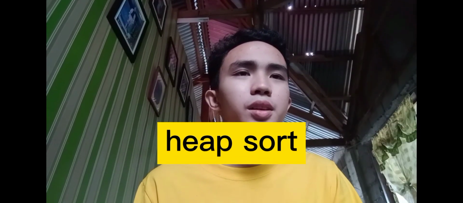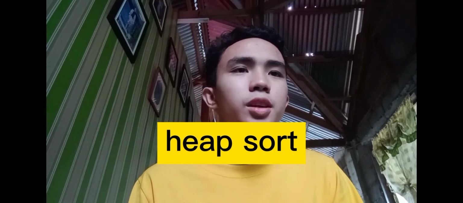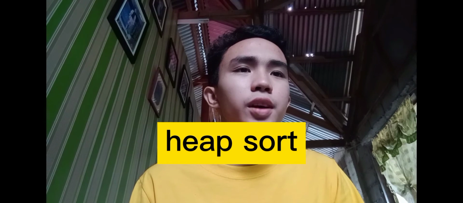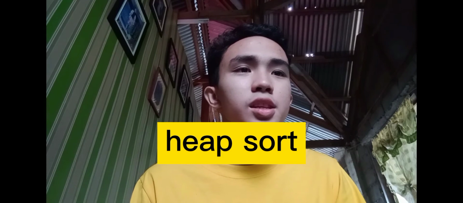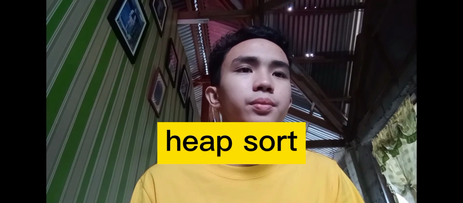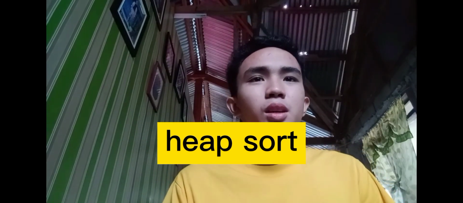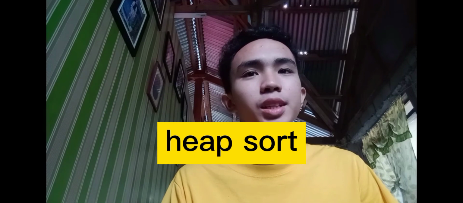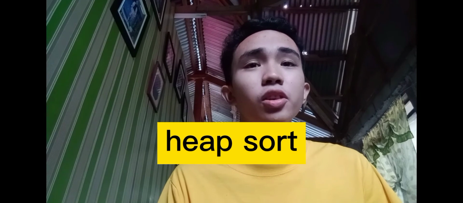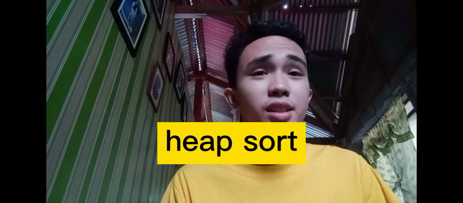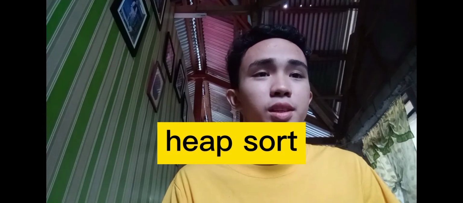Heap sort is a comparison-based sorting technique based on binary heap data structure. It is similar to selection sort, where we first find the minimum element and place it at the beginning, and we repeat the same process for the remaining elements. In this algorithm, we first build the heap using the given elements. We create a max heap to sort the elements in ascending order. Once the heap is created, we swap the root node with the last node and delete the last node from the heap.